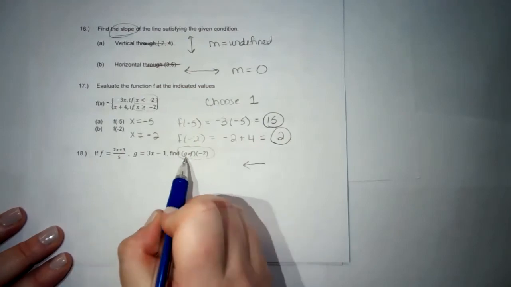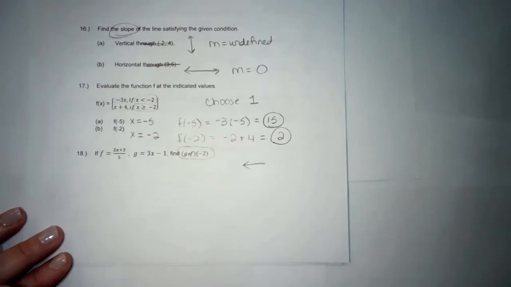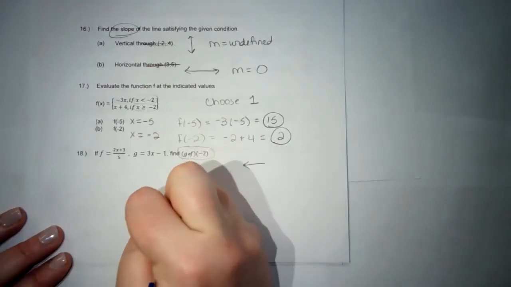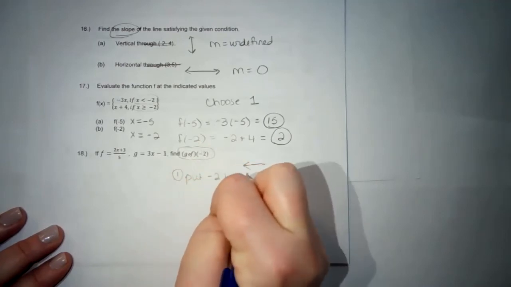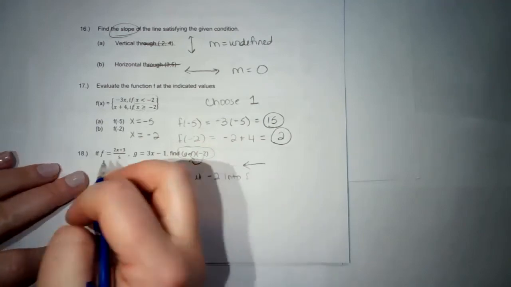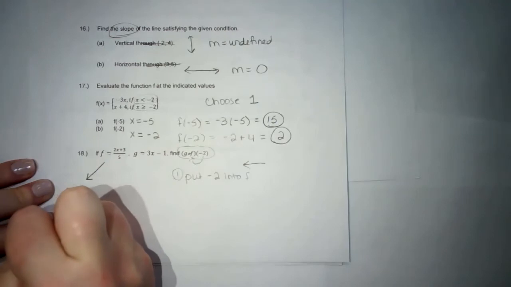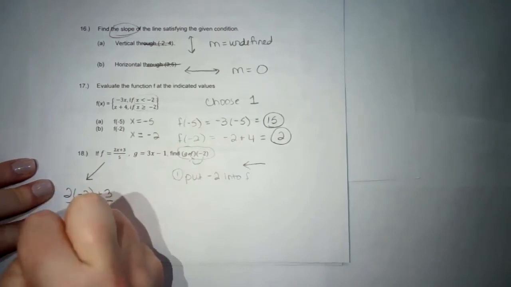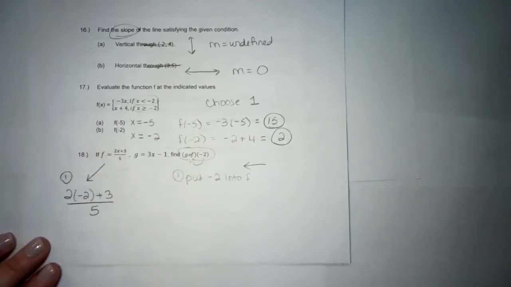We're going to work from right to left. That's what we do anytime we see this little open dot, because this means we have a composition. So here's what we're going to do. First step, we're going to put negative 2 into F. That's what that means because we're reading it right to left. So I'm going to come over here and put a negative 2 into F. Everybody agree with that?